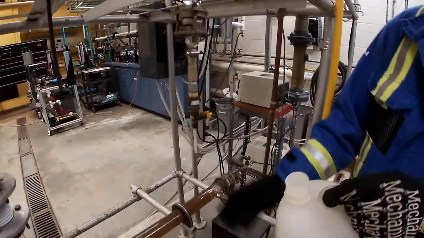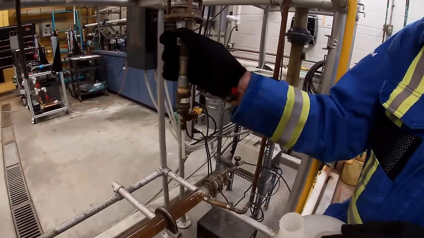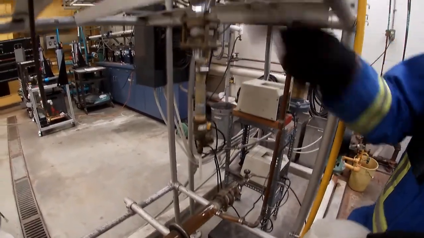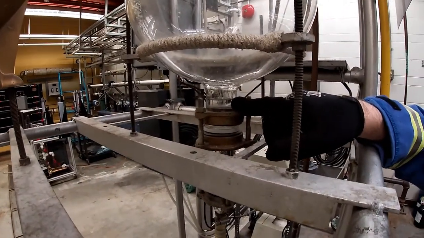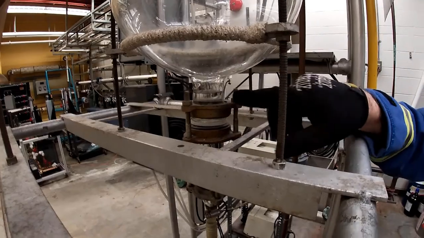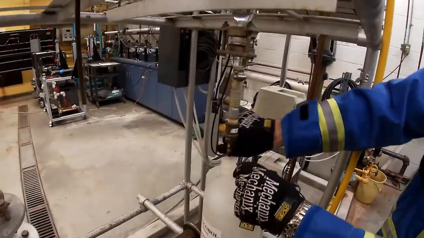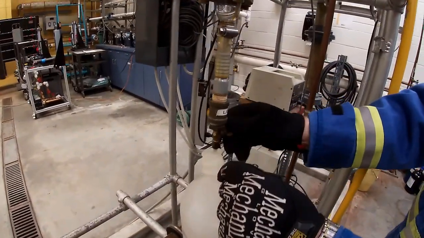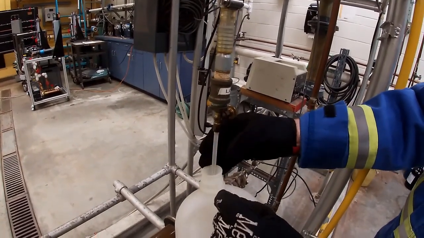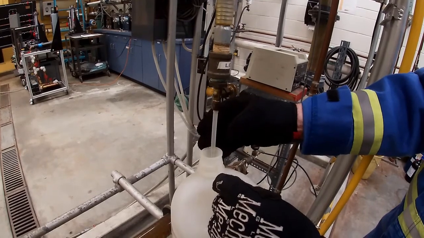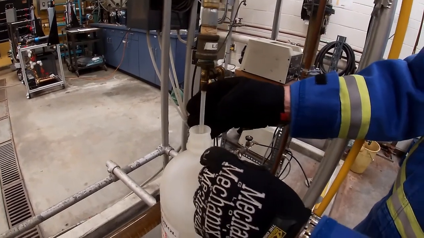So I've got my bucket with me. You'll notice I got my gloves on because this stuff could be warm. In fact, where my finger's pointing right now, there's where all that L0 that I dumped from the top, it all collected down in here. So we're going to drain that off, all of it, until it doesn't drain anymore. It's almost empty.